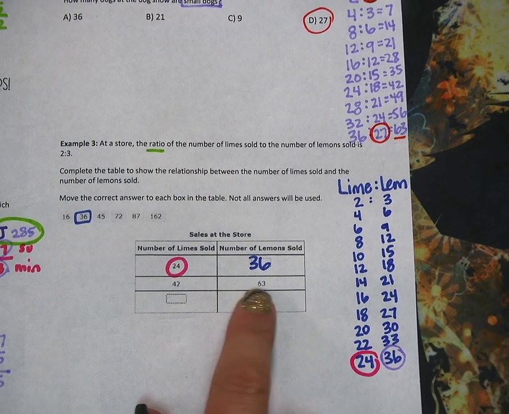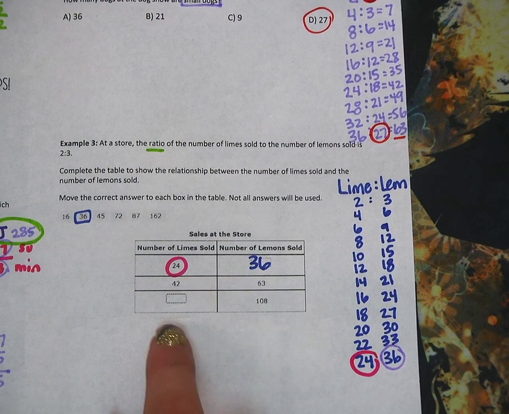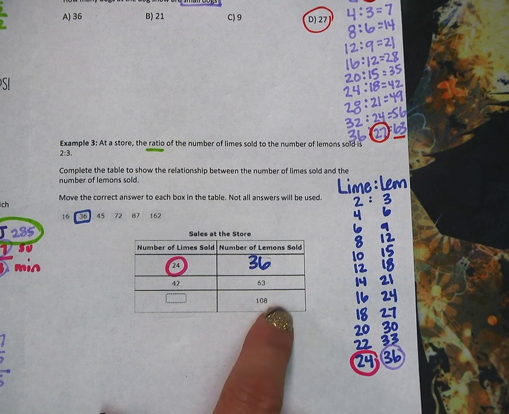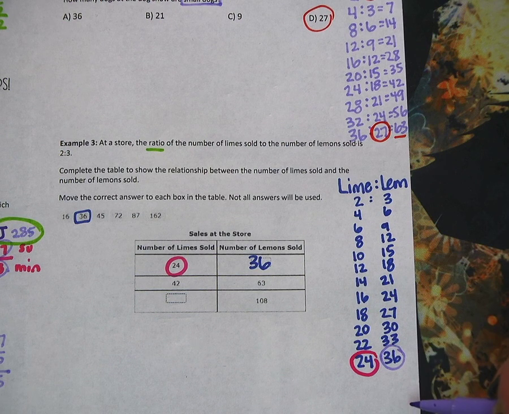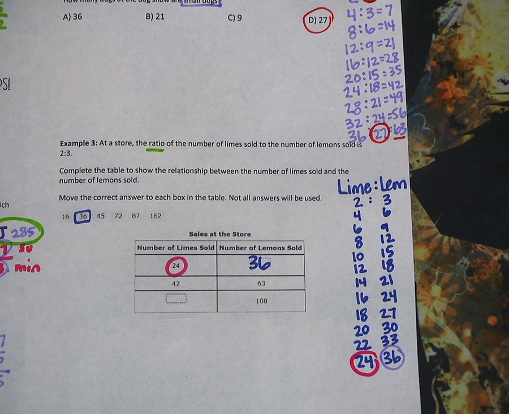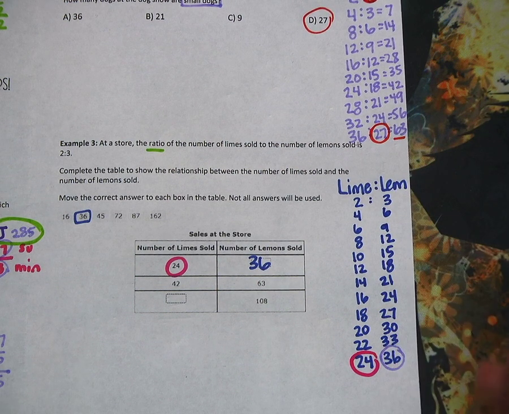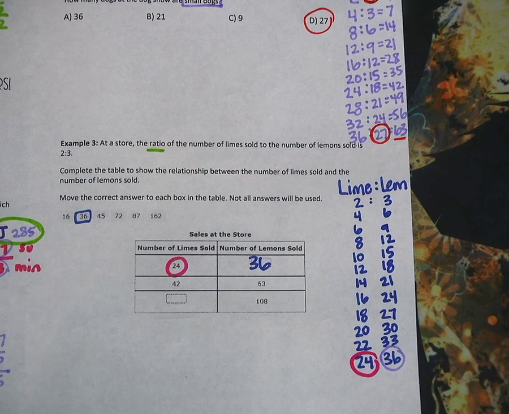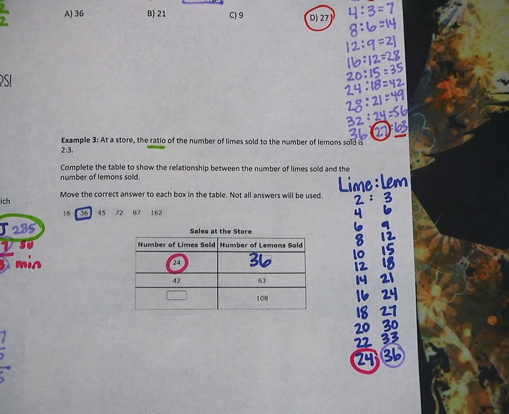And then in the middle, we don't have anything to fill in. They said at 42, it'll be 63. So then they're like, what will it be if the lemons are 108? So you could continue your list, keep counting by threes, adding 3 to get to 108. But I'm going to show you a different way in case you don't want to use skip counting, okay? So if you want to use skip counting, you could just keep going, no big deal. But remember, we can also use a proportion.